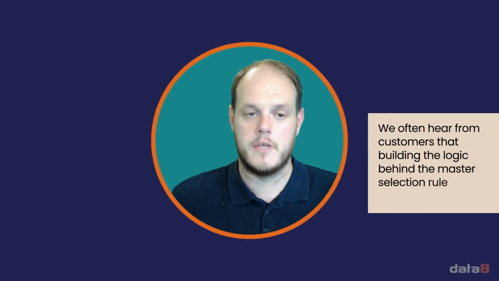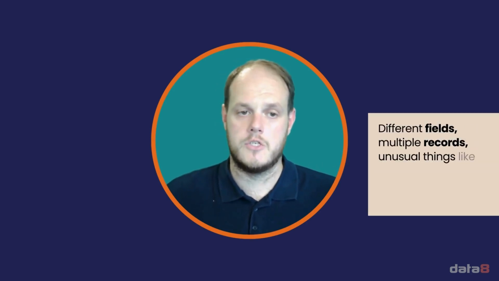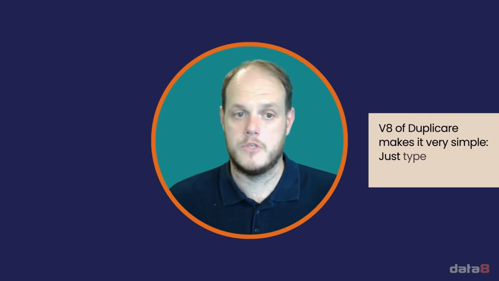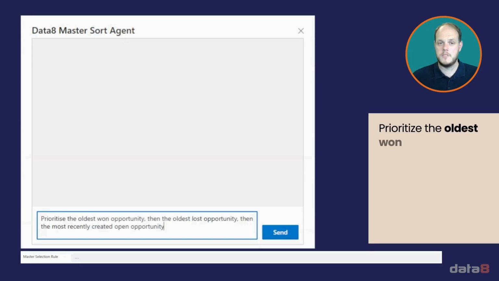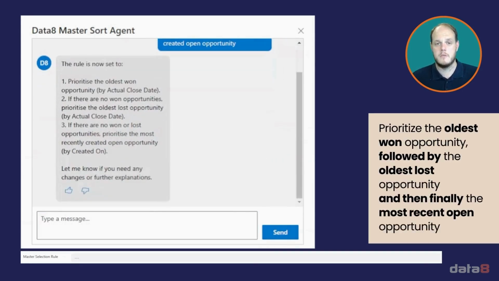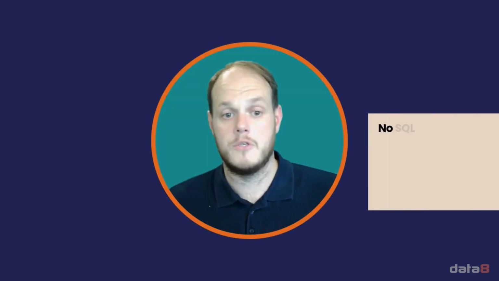We often hear from customers that building the logic behind the master selection rule can appear to be a little bit tricky. Creating master selection rules can be complex. Different fields, multiple records, unusual things like option sets, as well as a need for a basic SQL understanding. Version 8 of Duplicare makes it very simple. Just type in your rule in natural language. Here's a typical example. Prioritize the oldest won opportunity, followed by the oldest lost opportunity, and then finally the most recent open opportunity. Duplicare instantly converts this into the right logic. No SQL knowledge, much less complexity, just clear, human readable rules.